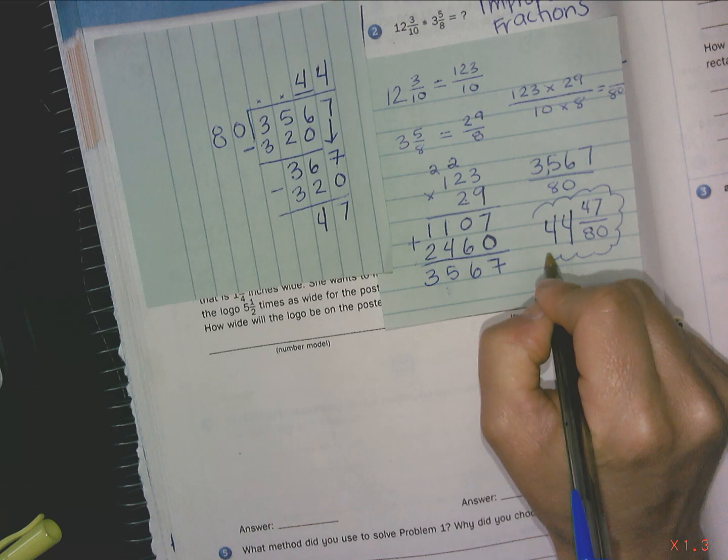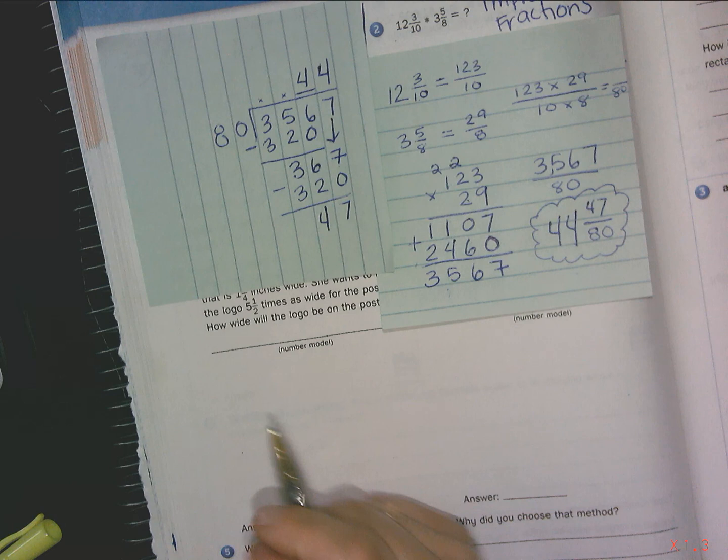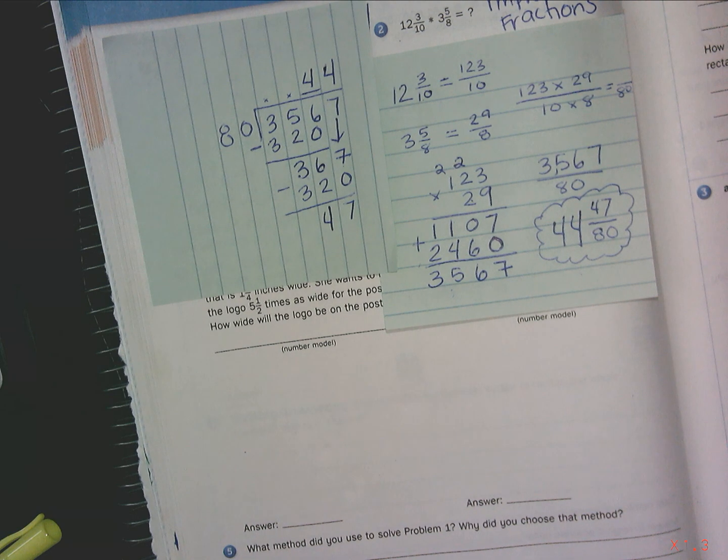So I can see why you may have been struggling with this guy. There is a lot of places where you can go wrong with your accuracy. I hope that helped.